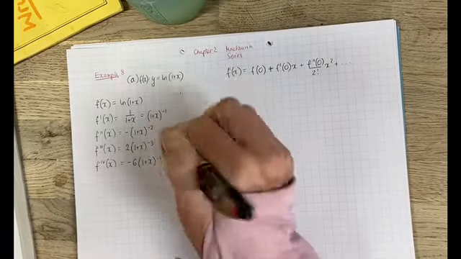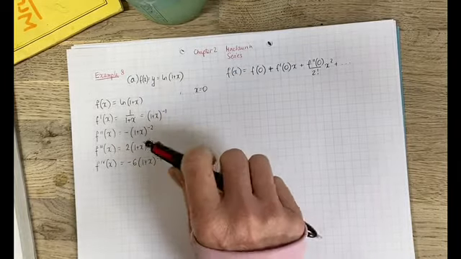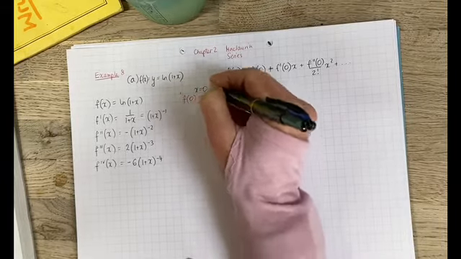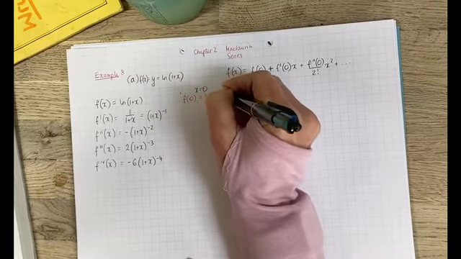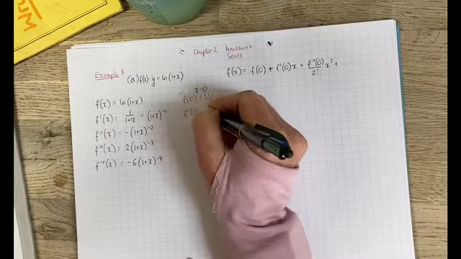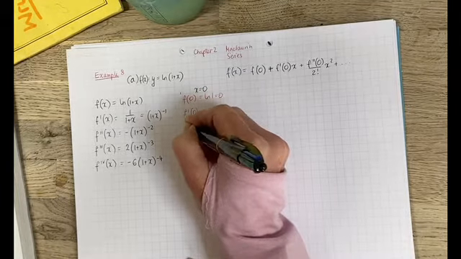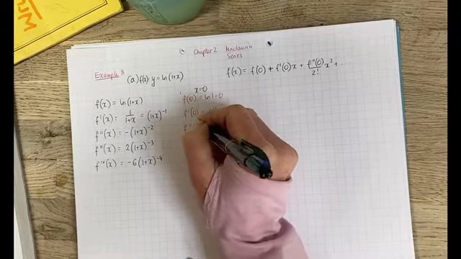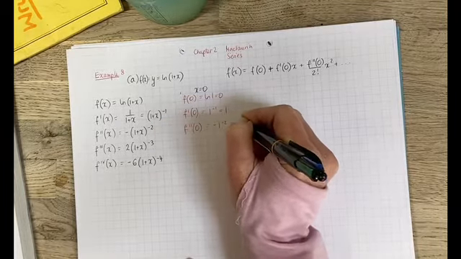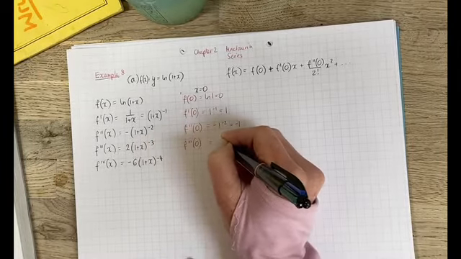Okay, so let's find the values when x is equal to 0. What do we get? f of 0 is going to be ln 1, which is 0. f dash of 0 gives me 1 to the power of minus 1, that's just 1. f double dash of 0 just gives me minus 1 to the power of minus 2, that's just minus 1. f triple dash of 0 is going to go to 2.